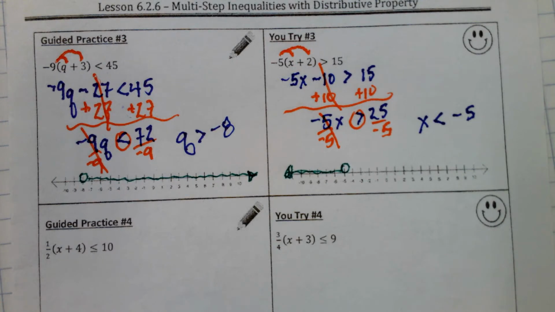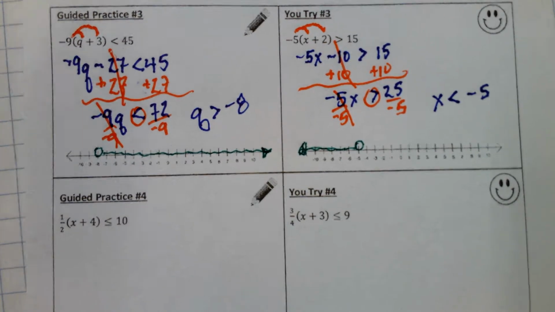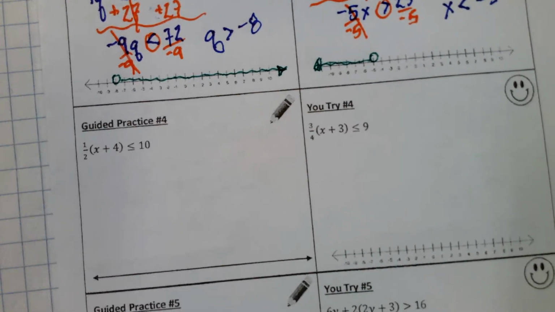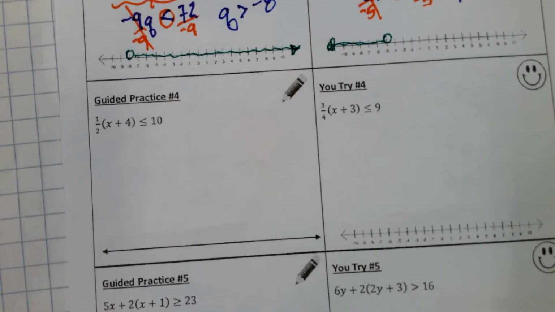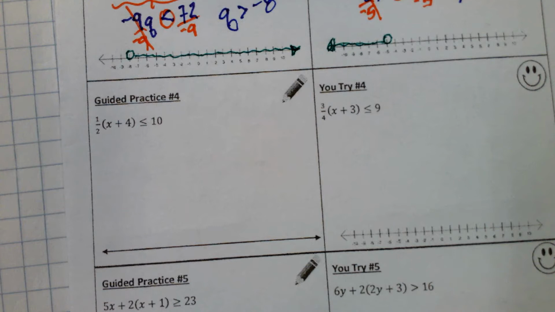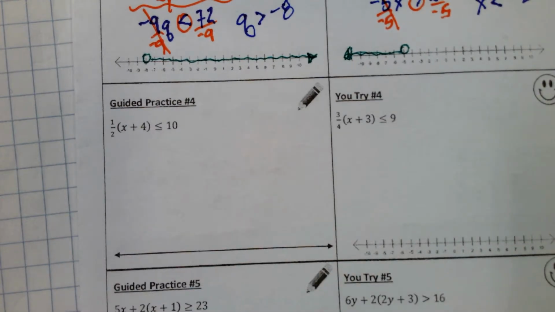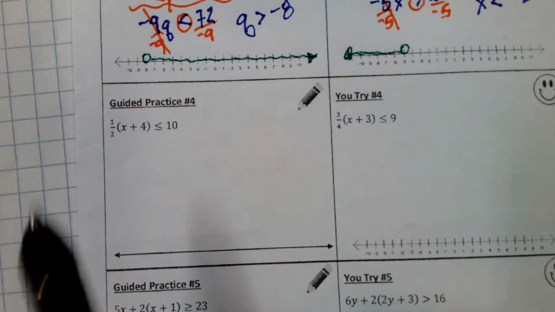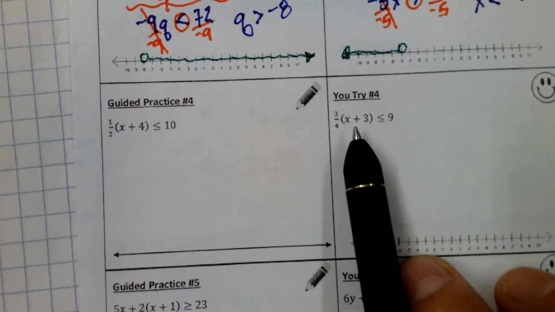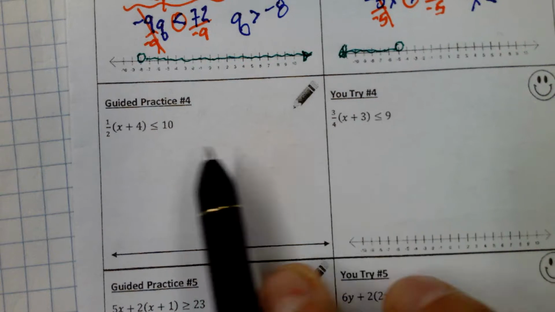Let's move on to number 4. What do you notice about 4? You got some fractions. But we've dealt with this before, back when we did equations like this. Do you remember how we handled it to get rid of the denominator back then? Multiply, in this case, by 2. Over here, we're going to multiply by 4. You multiply by whatever the denominator is, so let's multiply by 2 on both sides.